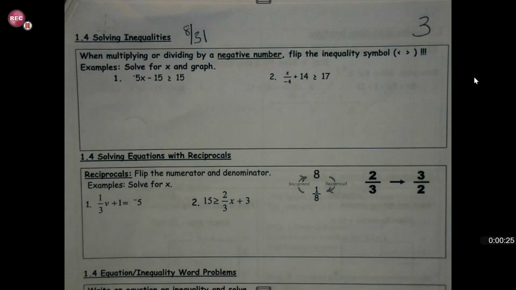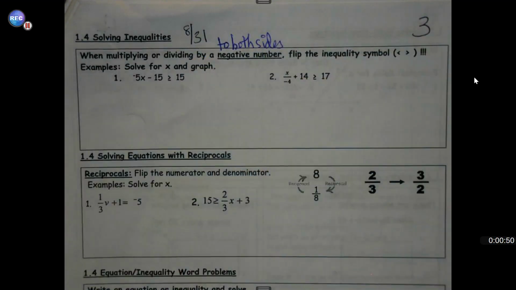They're going to be a little bit, I'm not going to say trickier, but there's a couple more things we're going to need to watch out for. So here in the notes, when you're multiplying or dividing by a negative number, and we're going to add a little something to this. When you do that to both sides, it doesn't just mean every time you see a negative you start flipping things. You flip the inequality symbol. You're like, okay, wait, what? Okay.